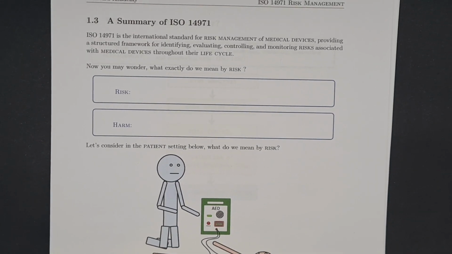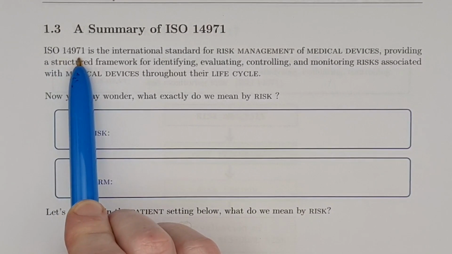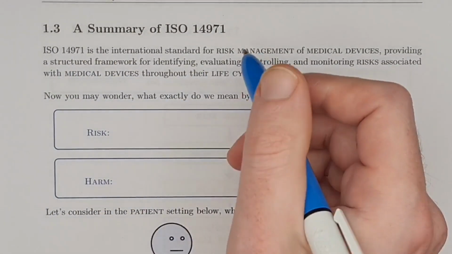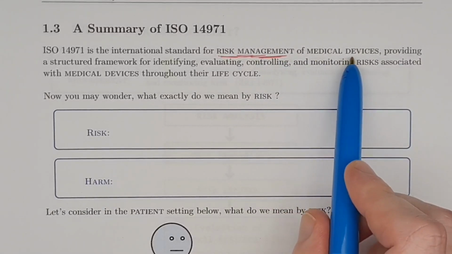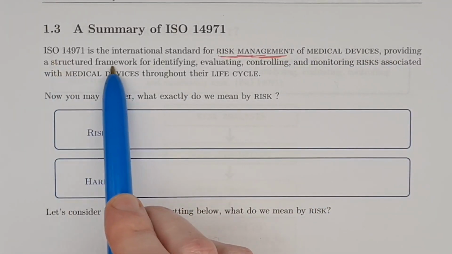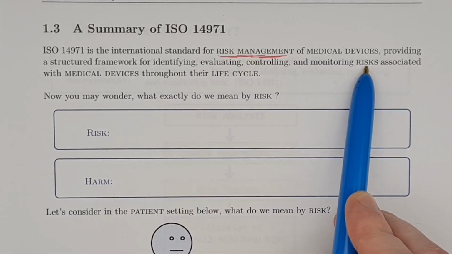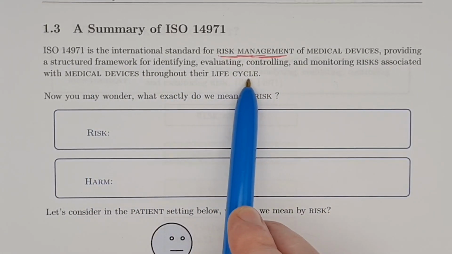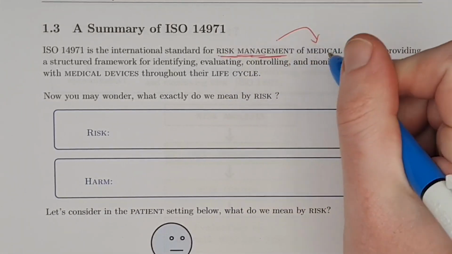Summary of ISO 14971. ISO 14971 is the international standard for risk management of medical devices, providing a structured framework for identifying, evaluating, controlling, and monitoring risk all the way throughout their life cycle. So, there's two things that I want to point out to you there. The one is that it's specific to medical devices.